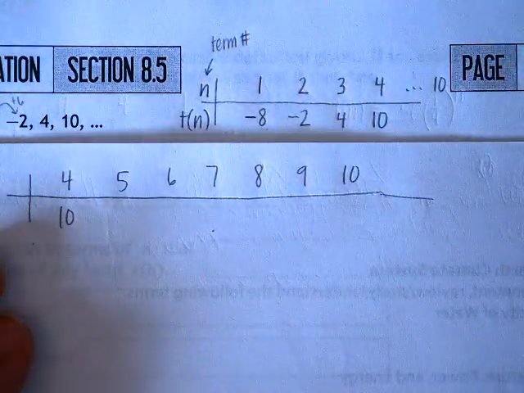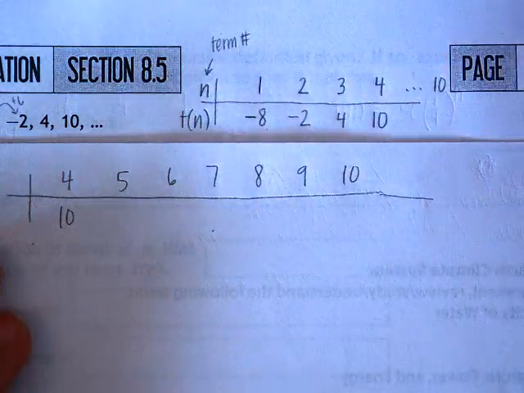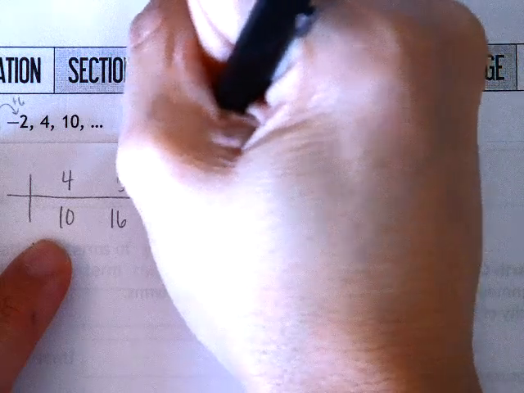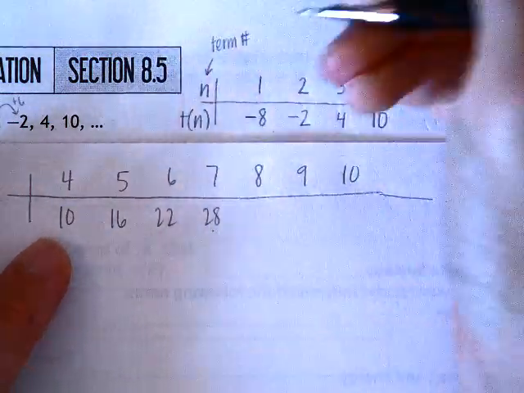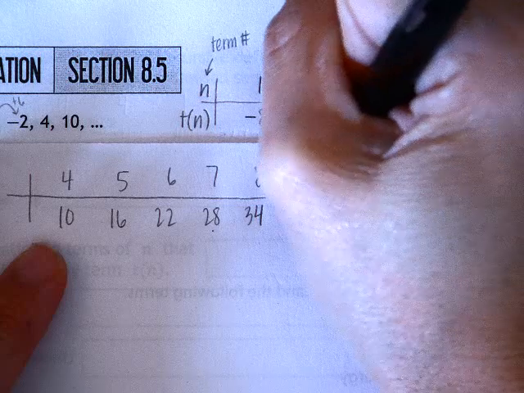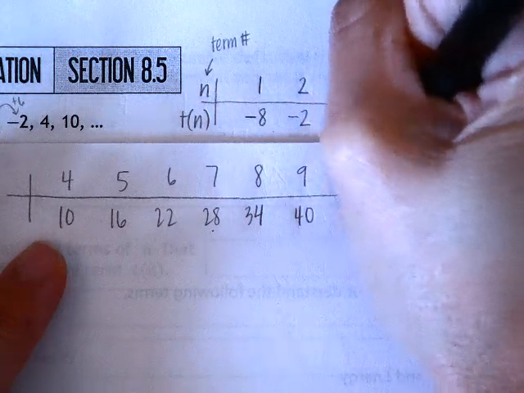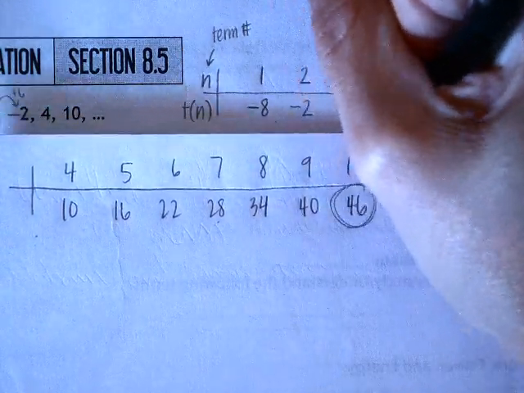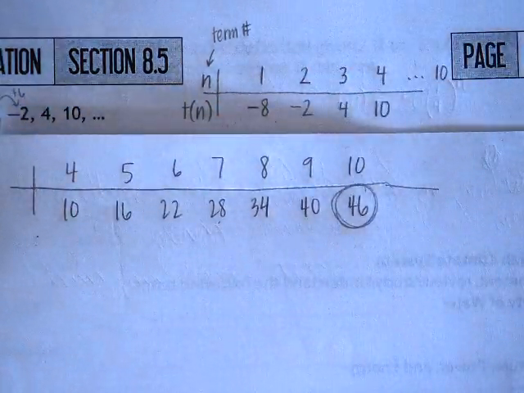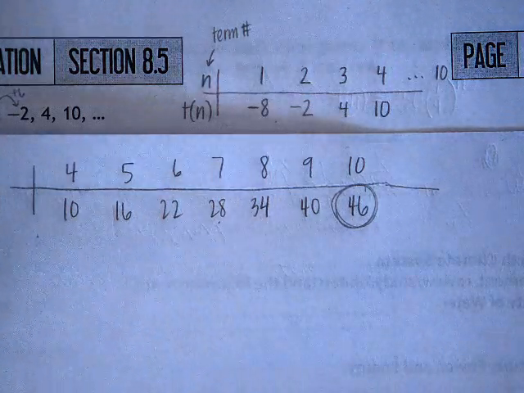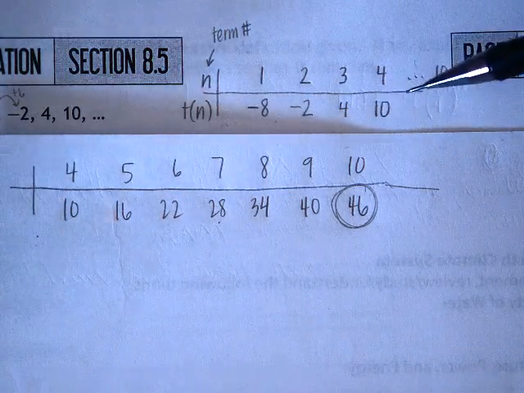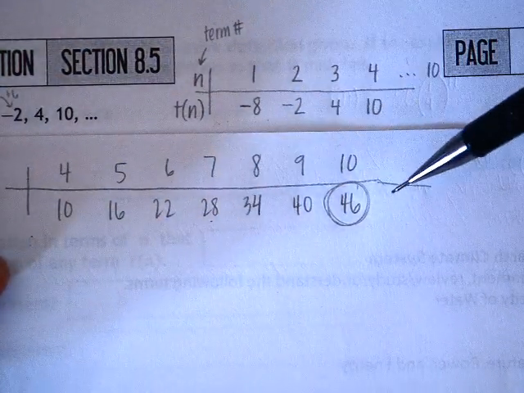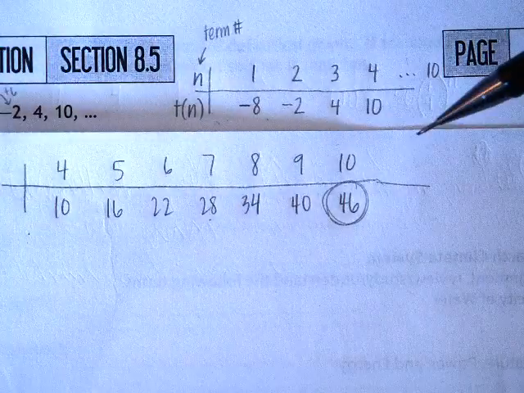And I could say to myself, okay, well, if the pattern is adding 6, then I could just keep going. 10 plus 6 is 16, plus 6 is 22, plus 6 is 28, plus 6 is 34, plus 6 is 40, plus 6 is 46. So it looks like the 10th term should be 46. Now, fortunately, that was a relatively easy pattern, but that was a little tedious. I mean, I didn't need all these numbers in between. I just needed to write them down so I could keep track of where I was in the sequence.